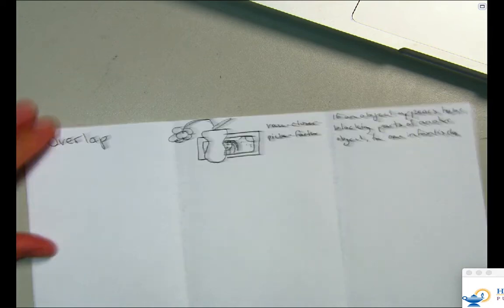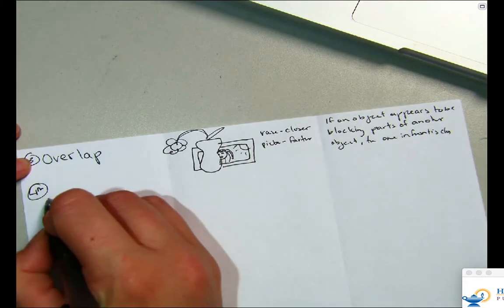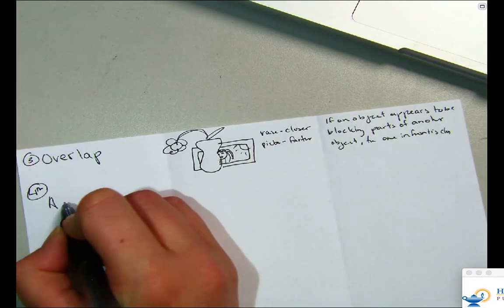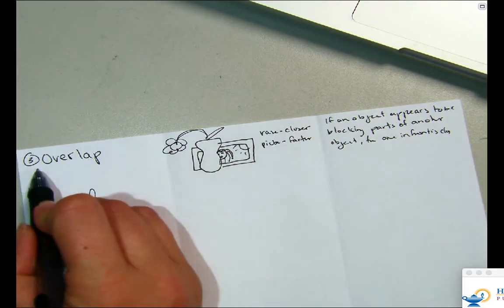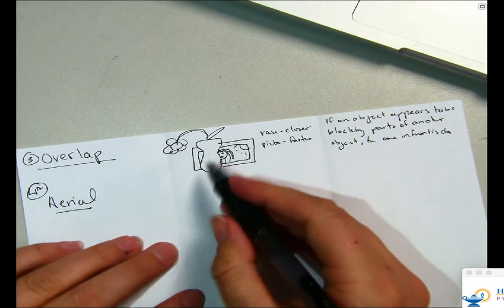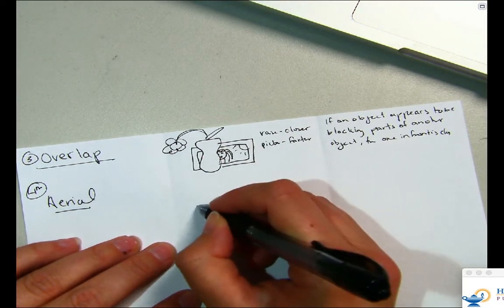All right, so the fourth one is called aerial perspective. Okay, so draw some trees.